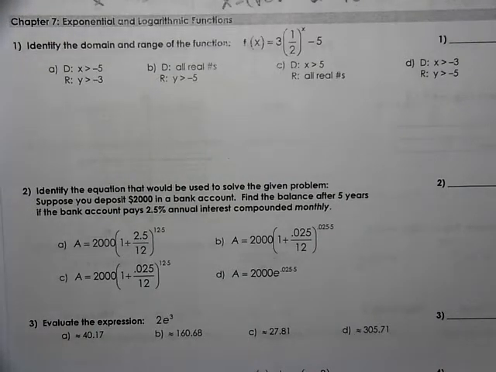This is Algebra 2 and Trig, Semester 1 exam review, looking at Chapter 7. This might be Part 1 of Chapter 7. We're going to identify the domain and the range of our function.